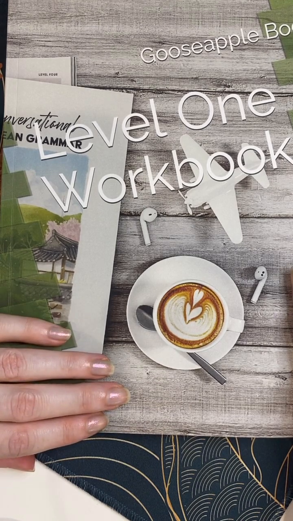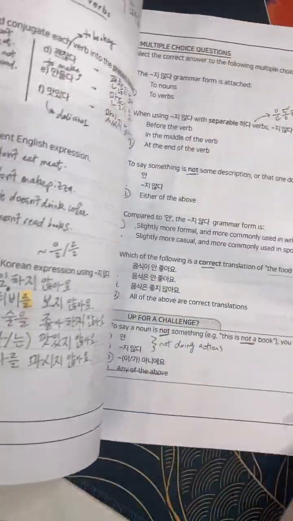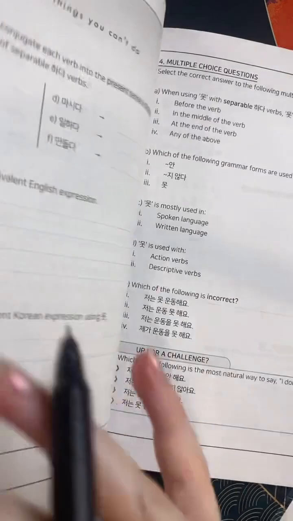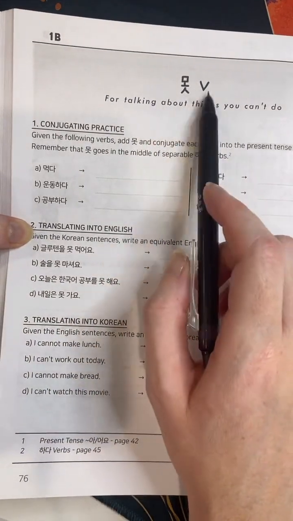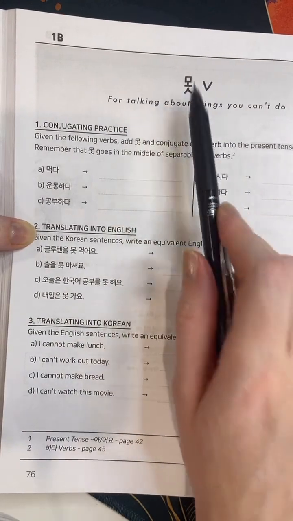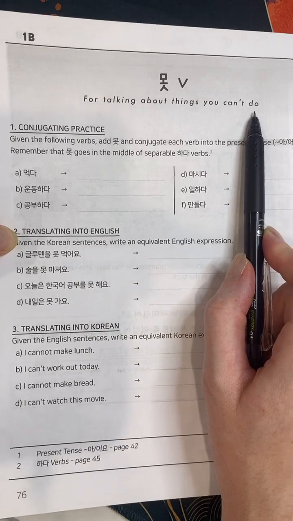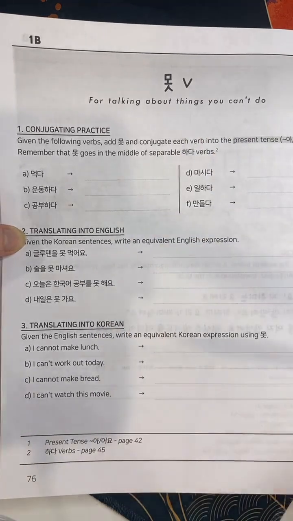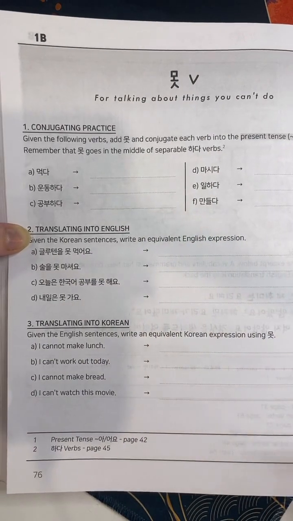I think you enjoyed learning a lot. Thank you guys so much. I'm glad you guys had a good time and learned something, and if you want to come back again next time, I will be doing 못. So this is what we will be doing next Friday, is 못. Which is for talking about things you can't do. So up until now, I've talked about things that you don't do. Next week, we're going to talk about how you can say that you can't do something.